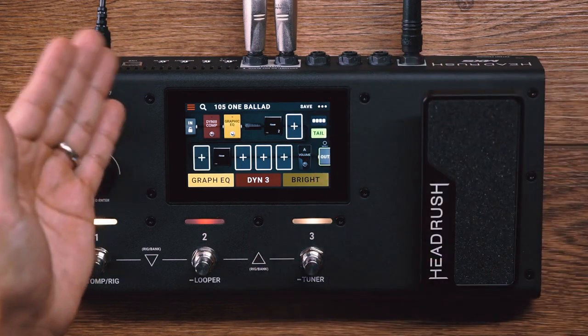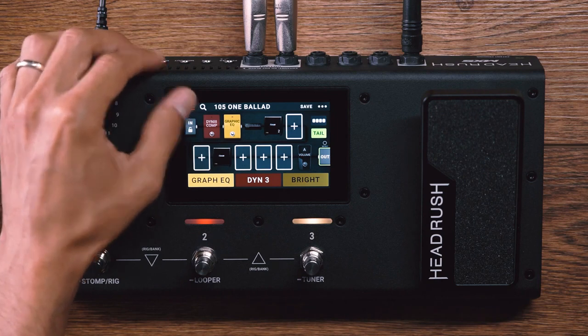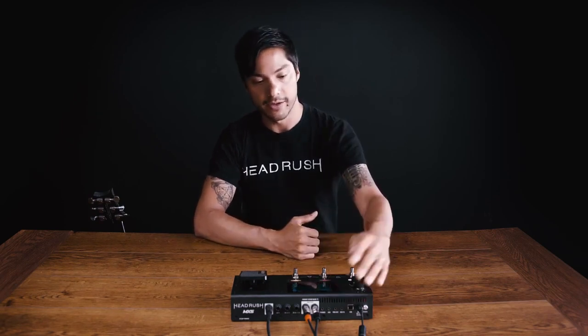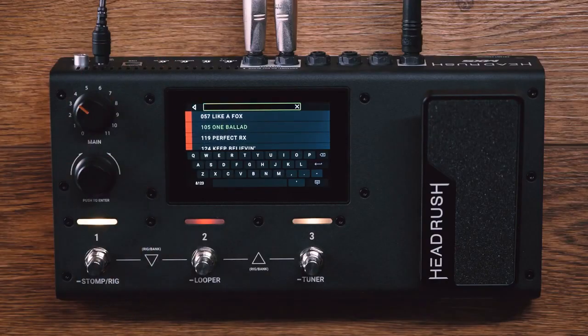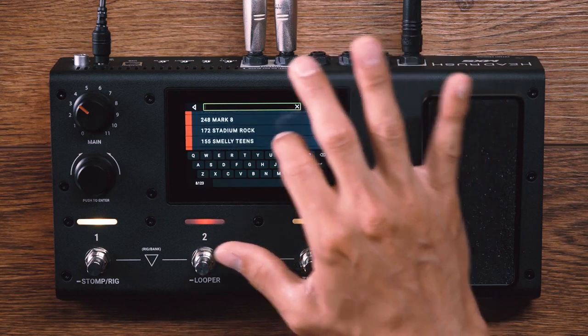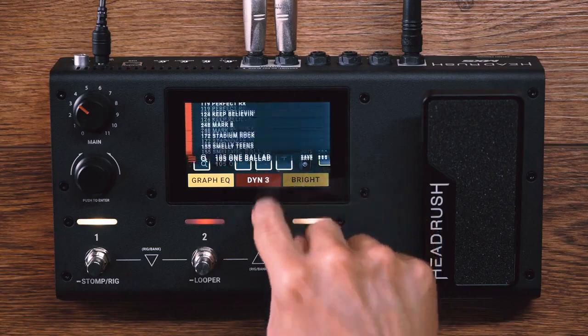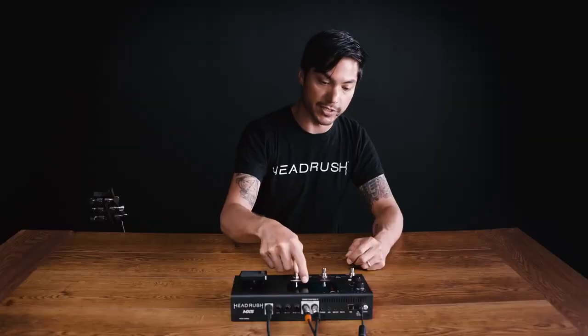At the top of the screen, from left to right, the first thing you're going to get is the 3 lines. This gives you access to your saved set list and where you can create or edit them. Let's back out. Next is your search tool. If you tap on this, here's where you can type in a rig name that you're looking for, or even scroll through the set list that you're on. You can also pull down on the name of the rig and scroll through your set list this way.